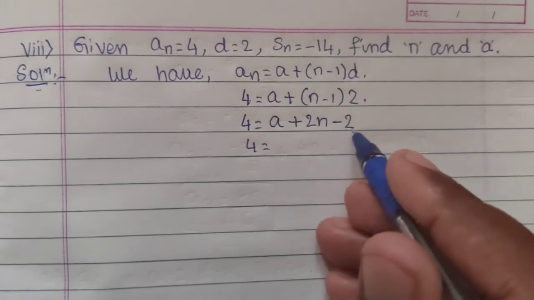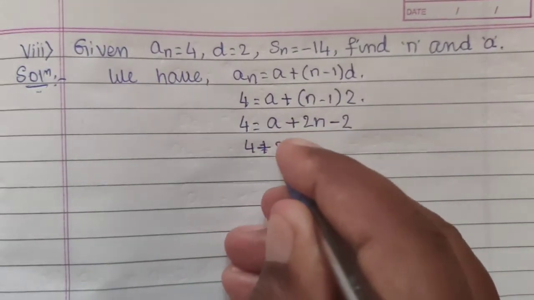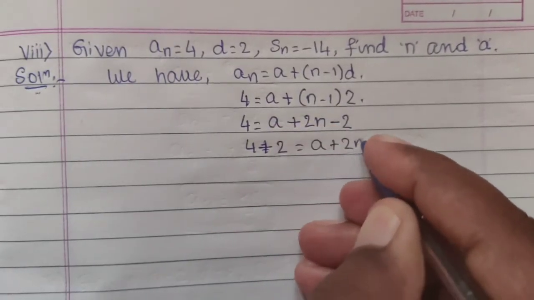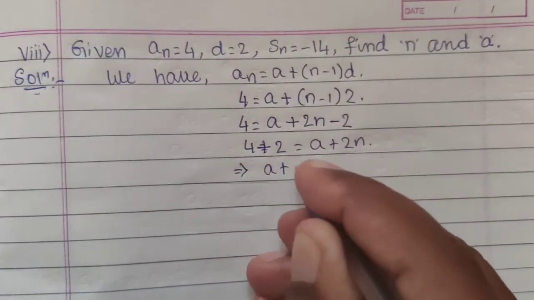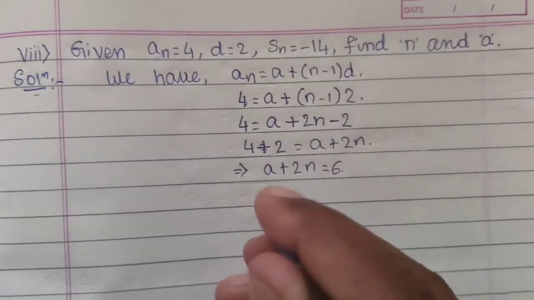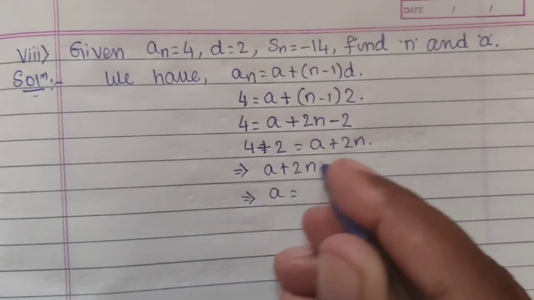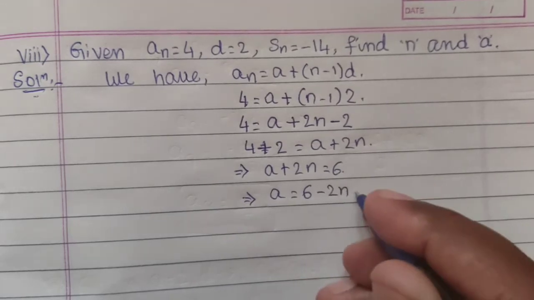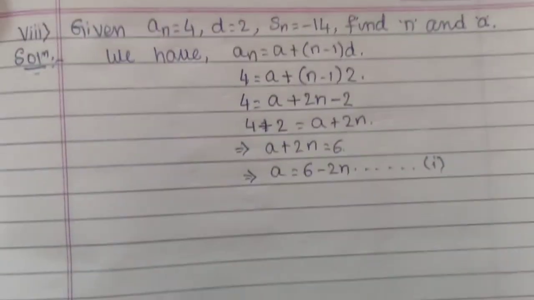Now let us shift this minus 2 to the left side, becomes plus 2, which is equal to a plus 2n. That is, a plus 2n is equal to 4 plus 2, 6. This can also be written as, shifting this plus 2n to the RHS, it becomes minus 2n. This is equation 1.